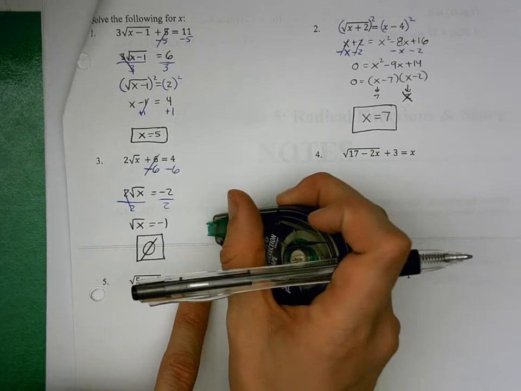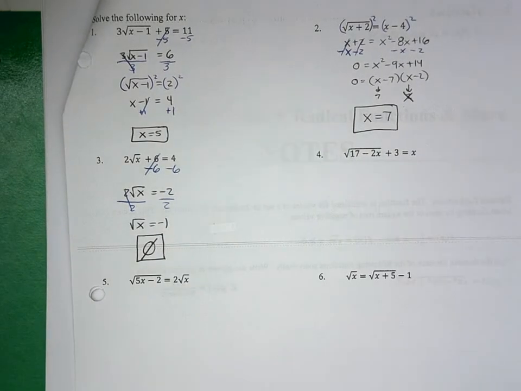It's why, again, it's so important that you actually check your solutions, because you will get numbers that are quote-unquote solutions that end up not actually being solutions when you plug them in. They're extraneous, and so you need to double-check that.